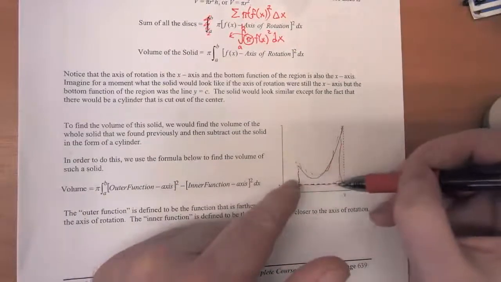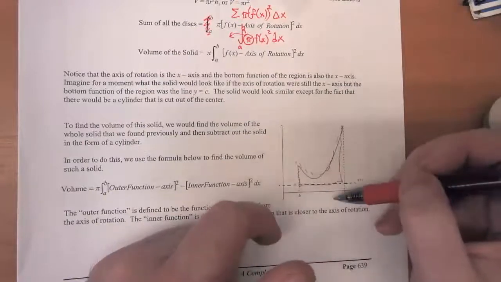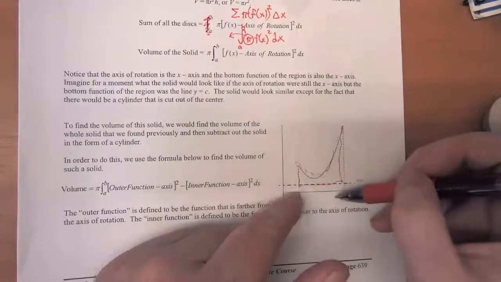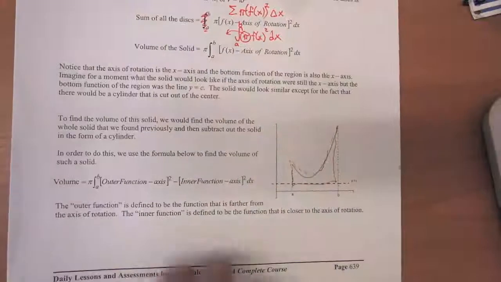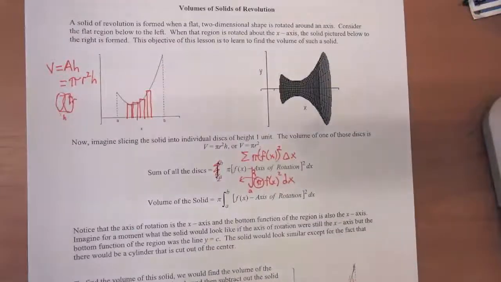Then we'd rotate the inside shape around the x-axis, and subtract those two volumes to represent that we would have this cylindrical hole in the middle of this vase shape. That's basically what all of these formulas on the first page are talking about. And in the next video, we'll take a look at an example and see how we're actually going to do the math in order to calculate this.